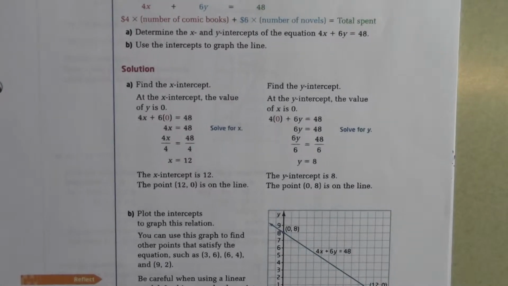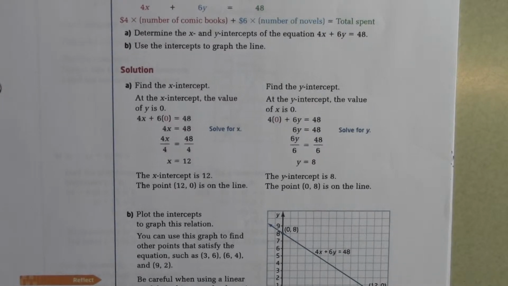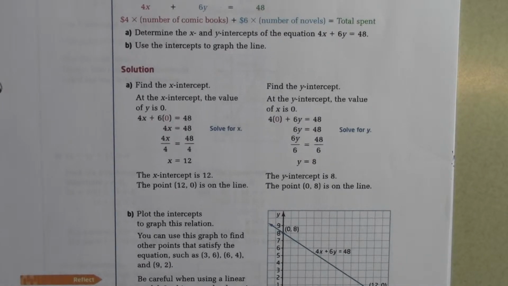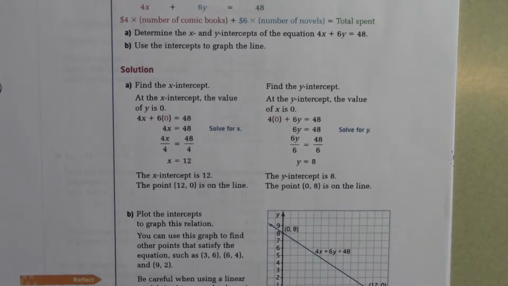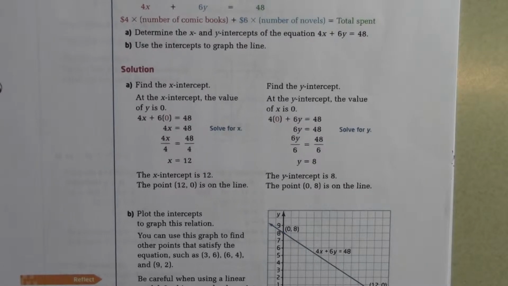Example 1, calculate intercepts. The following equation can be used to model the situation described in the investigate. 4x plus 6y equals 48. Why do you guys think we started with standard form and not equation of a line form? Joseph, why did they say this, 4x plus 6y equals 48, and not some sort of y equals mx plus b?